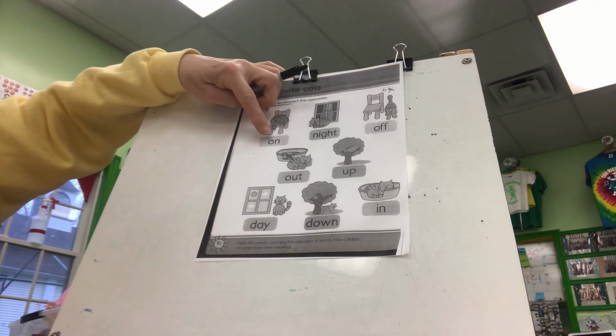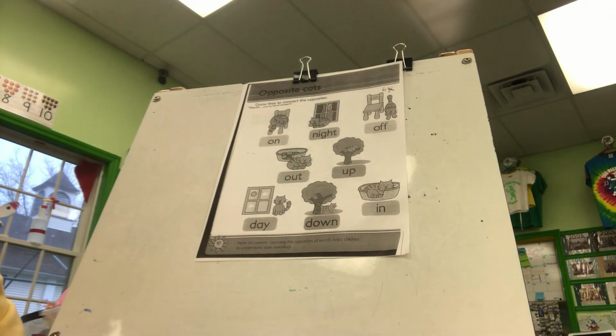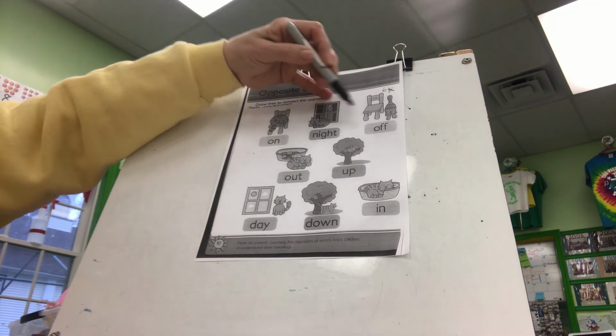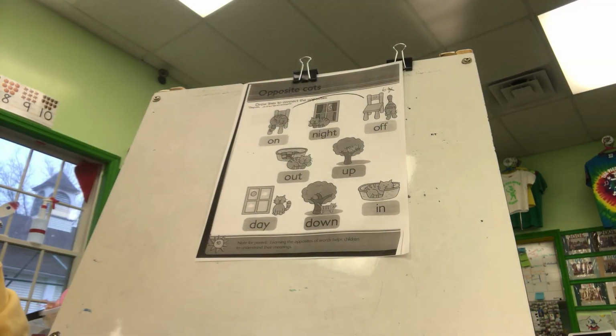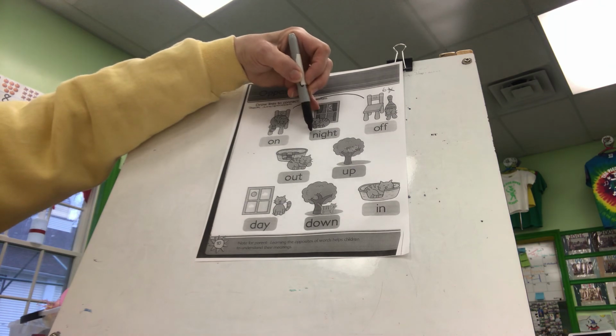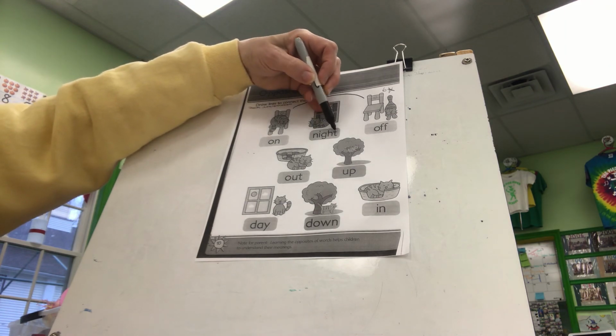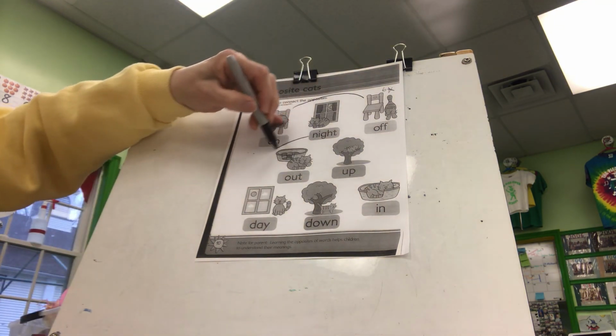This cat is on. What's the opposite of on? Off. So you see the picture of the cat jumping off, and there's the word off. Draw a line from on to off. What's this cat doing? Sound out the word n-I, long I, night. That's night. What's the opposite of night? If you said day, you're correct.